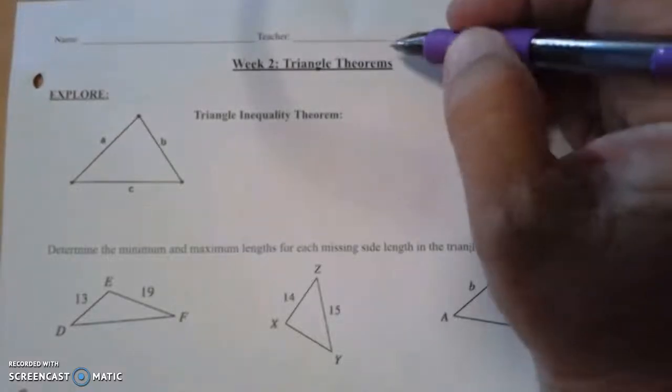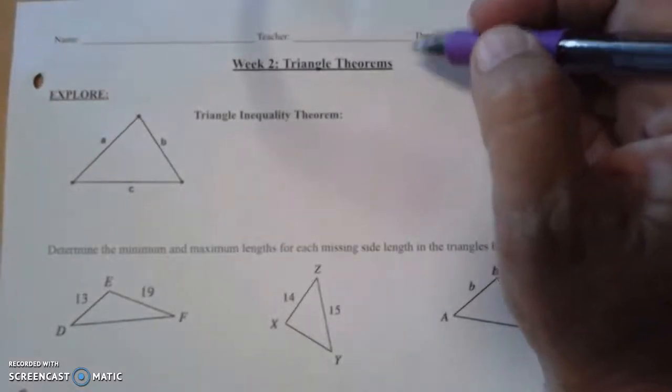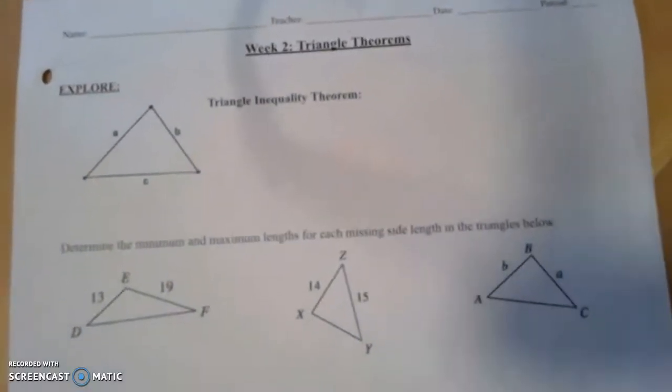Okay, this lesson is on triangle theorems. There's two we're going to talk about today, the triangle inequality theorem and the triangle sum theorem.